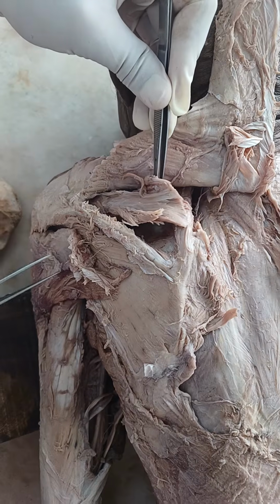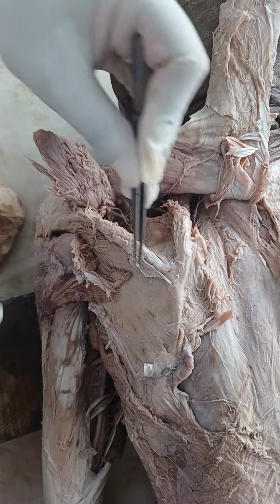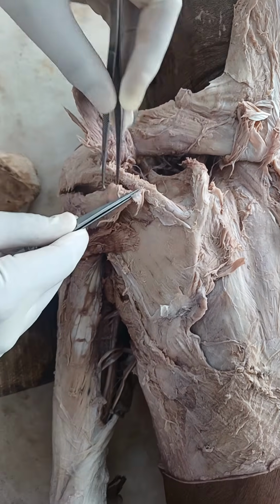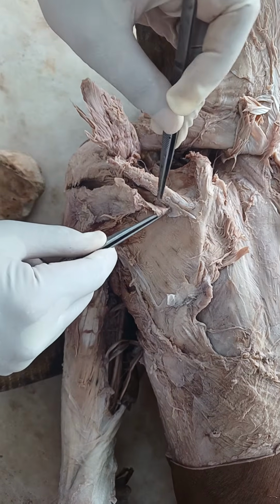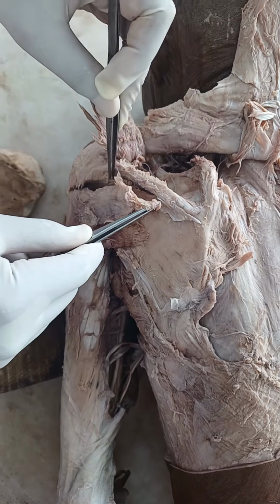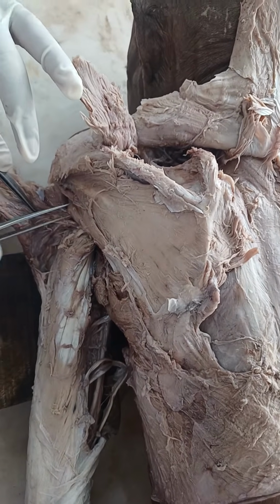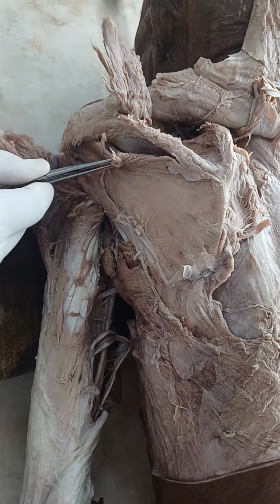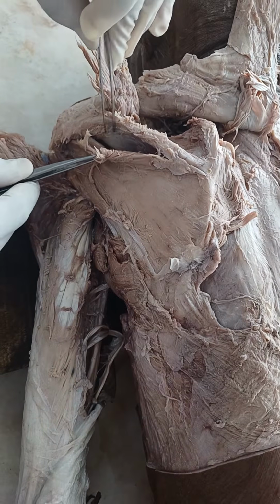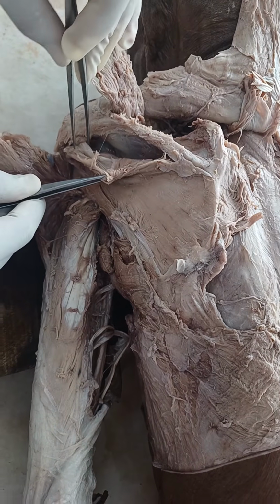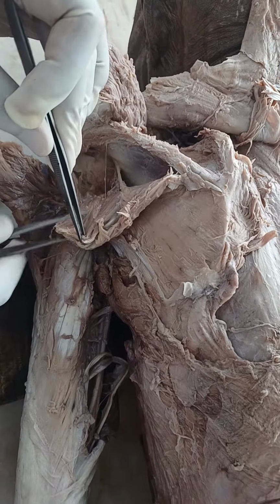This suprascapular nerve is a branch of the upper trunk, and it supplies the supraspinatus as well as the infraspinatus. After that, I have got the origin of the deltoid muscle from the lower margin of the spine as well as the acromion process, and I reflect the deltoid muscle. And I also got the upper margin of the infraspinatus muscle and reflect the infraspinatus muscle.